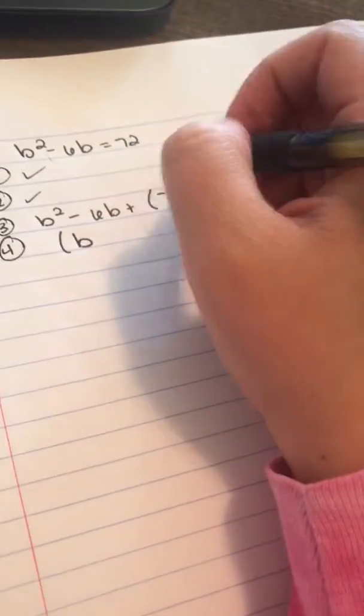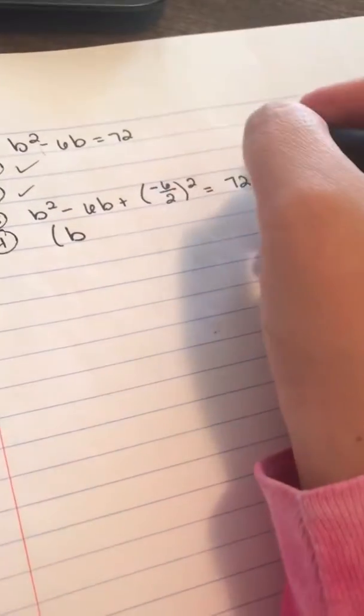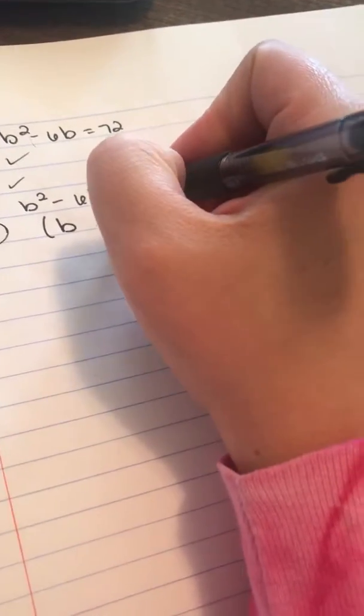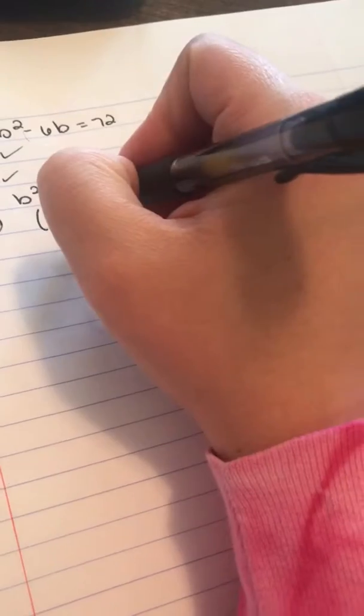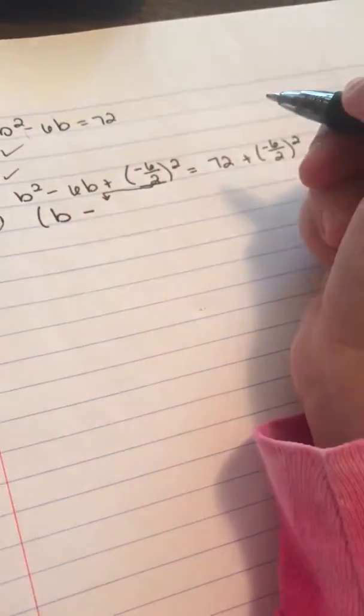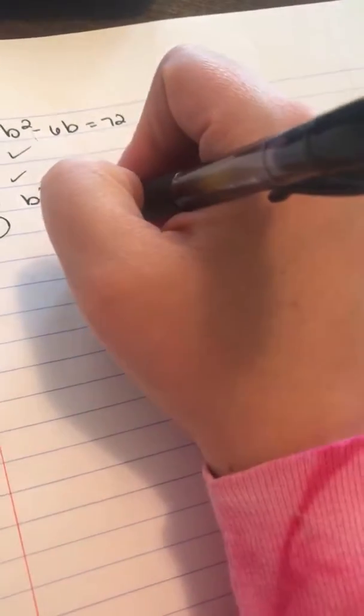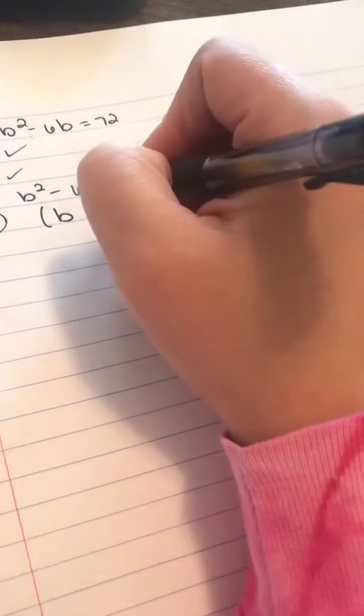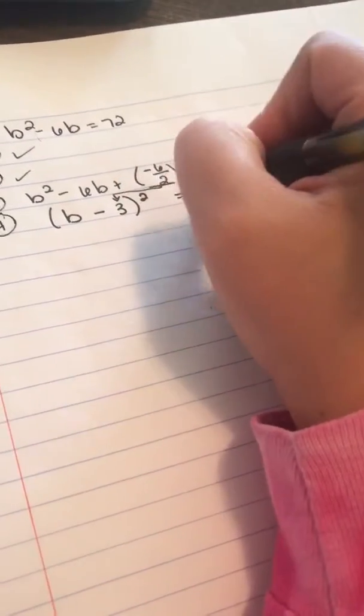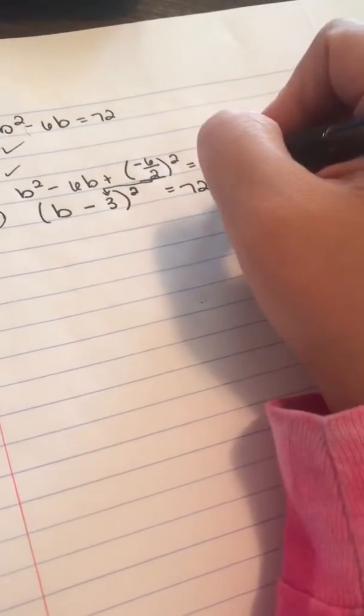So step 4 is we're going to write this as a square. So we've completed the square. So that means we take this and we slide it into this spot. So it's a negative, so you're going to have a minus. 6 divided by 2 is 3, so b minus 3 squared is equal to 72 plus -3 squared, which is 9.